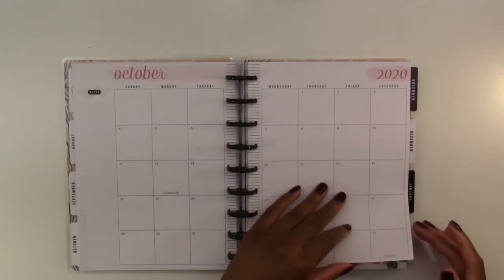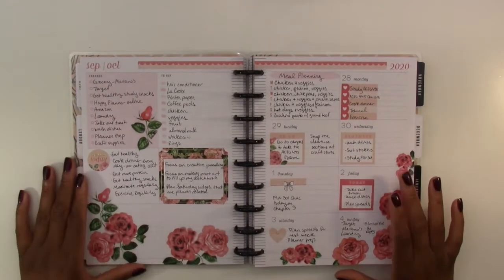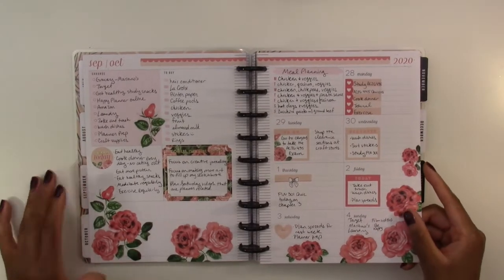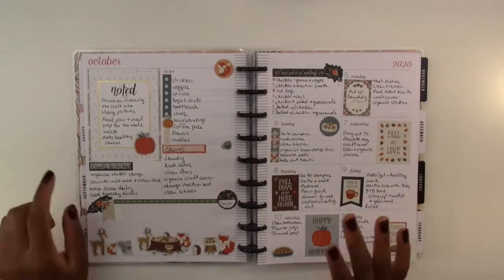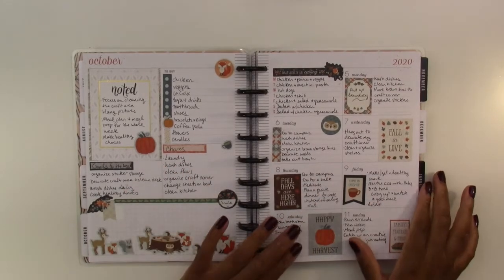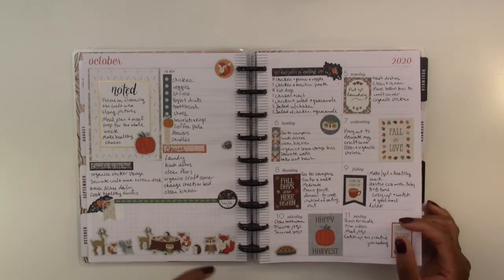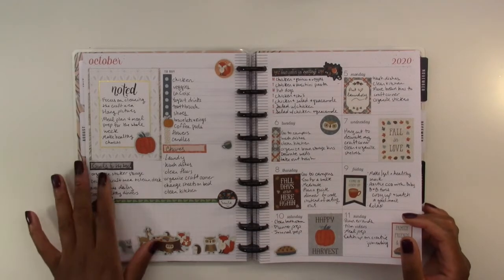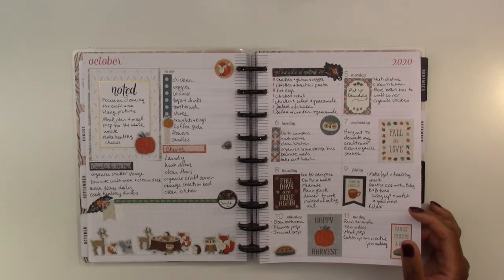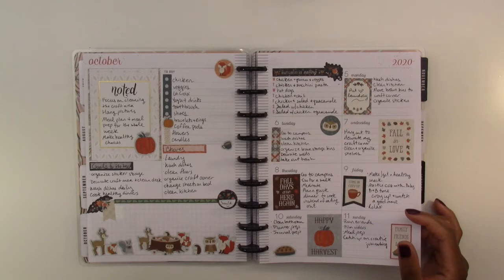So you come to this one. This was the end of September, beginning of October. I did this pink flower spread. Then this was the beginning of the fall spreads that I did in this planner. I used the Craft Smart sticker book for this one too. I can always tell when I use those stickers because they don't really fit into the planner that well, but I love how I kind of make it work.